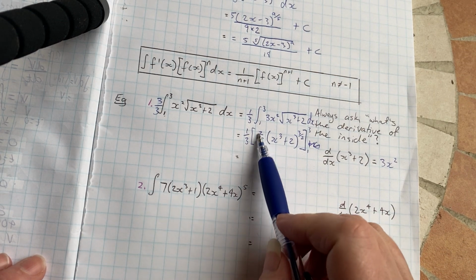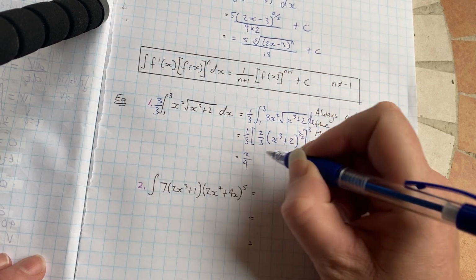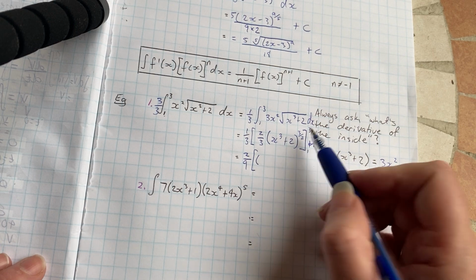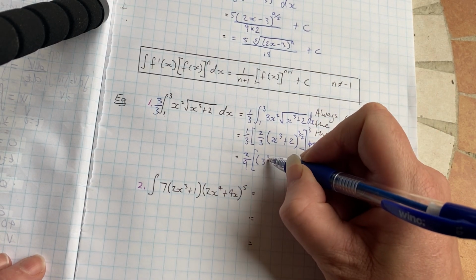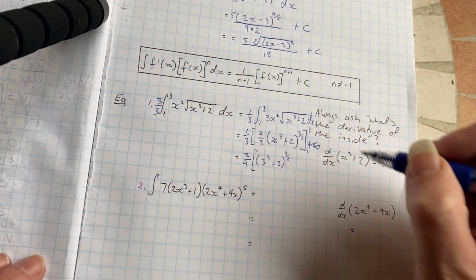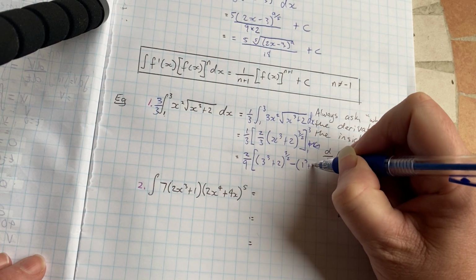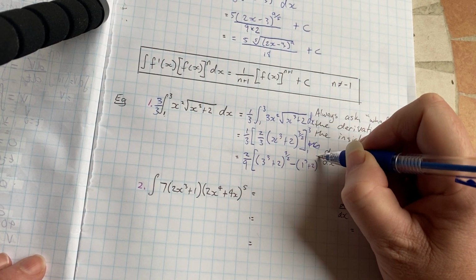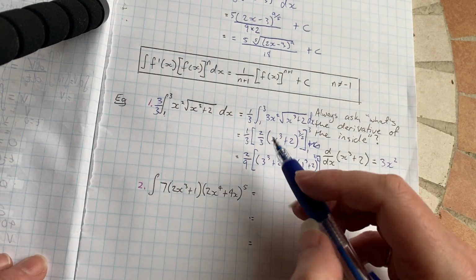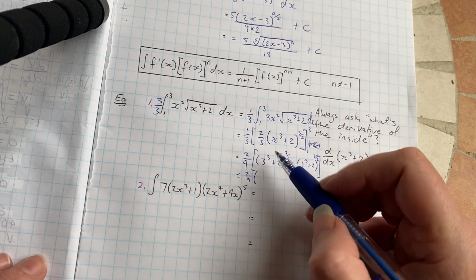Okay, I'm just going to put this 2/3 out the front with the 1/3. So it's 2 on 9, big brackets, plug in the 3. So 3 cubed plus 2 to the power of 3 on 2 minus 1 cubed plus 2 to the power of 3 on 2. So let's have a look and see what that is. I'll just tidy it up a little bit, but I'm not going to fully simplify.